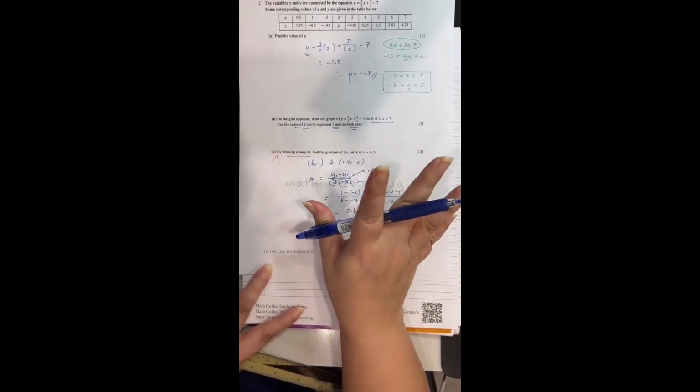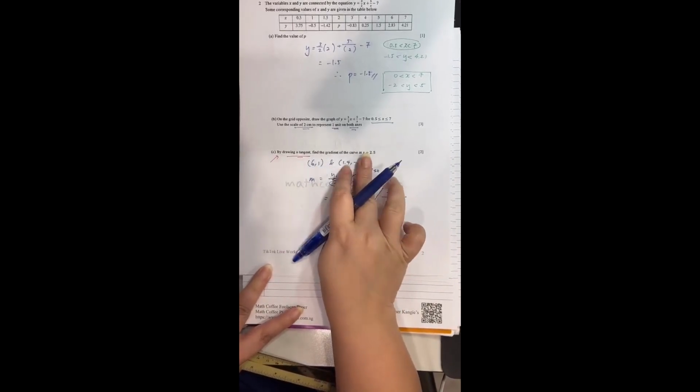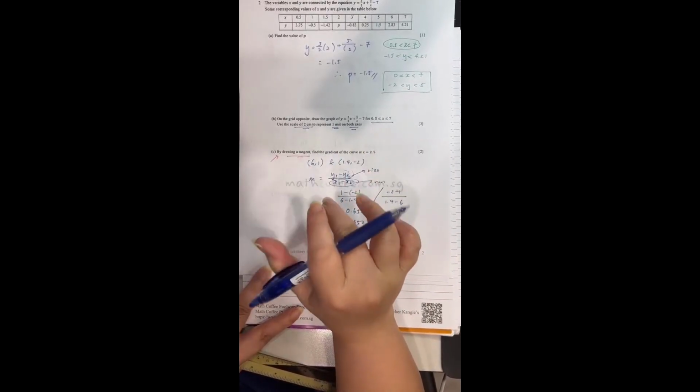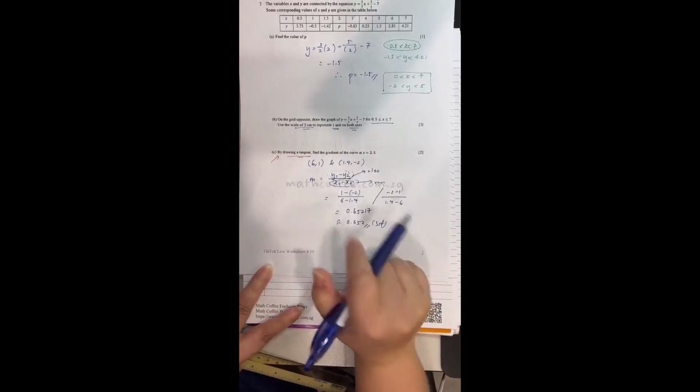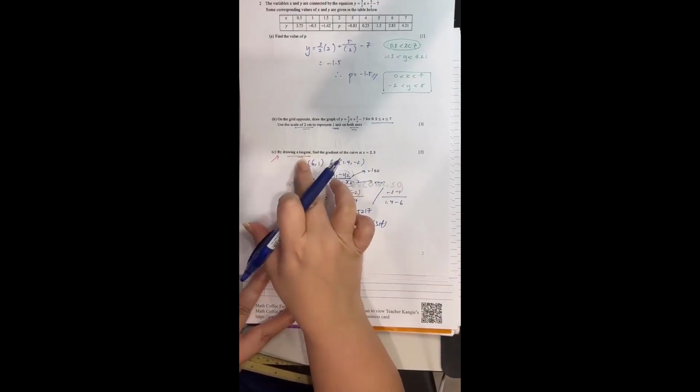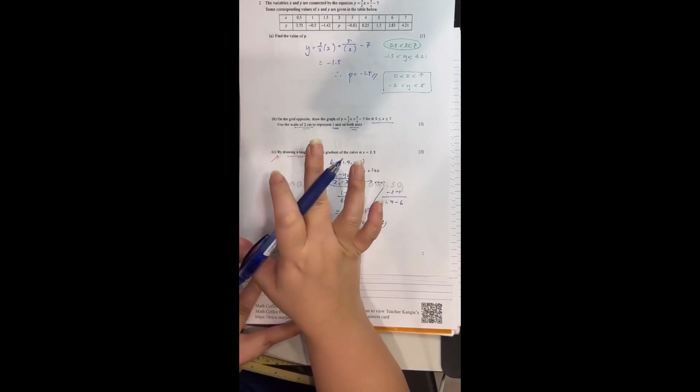That's the only concern. If you start from this point for the y, then make sure your denominator also starts from this point. Okay, I already mentioned how to draw the line. You are supposed to just draw a line that touches the point.